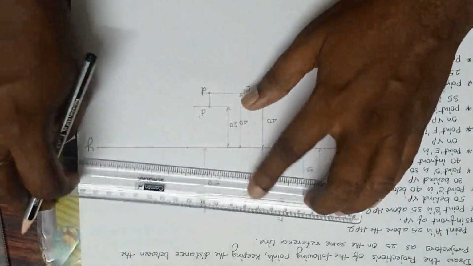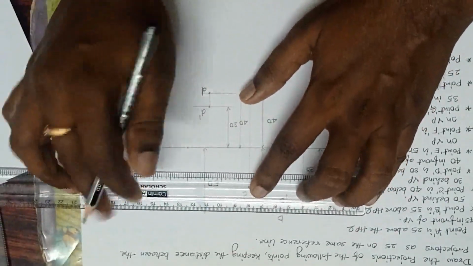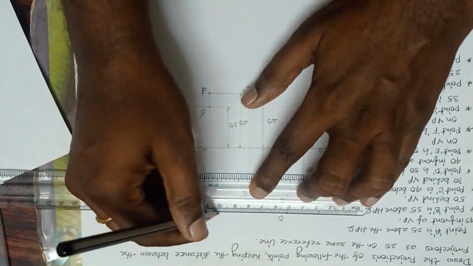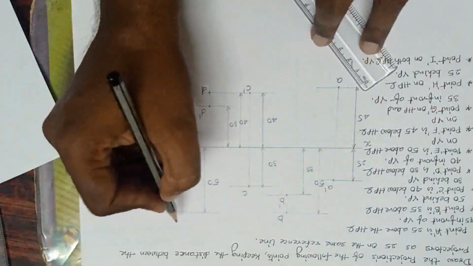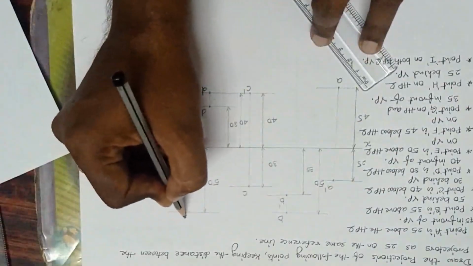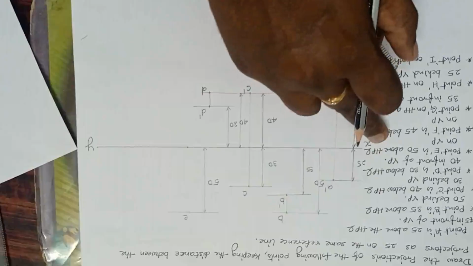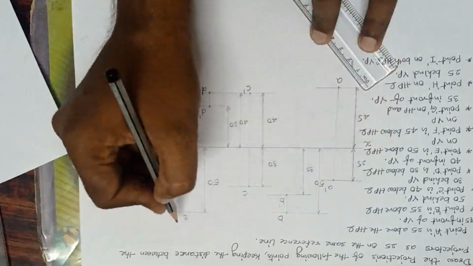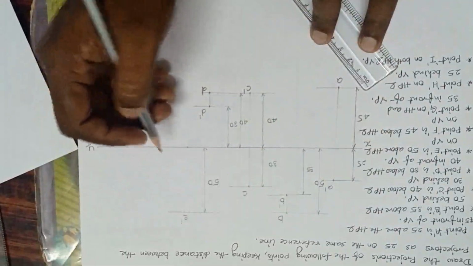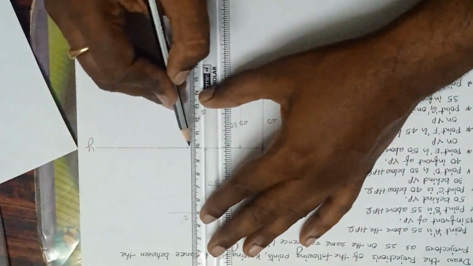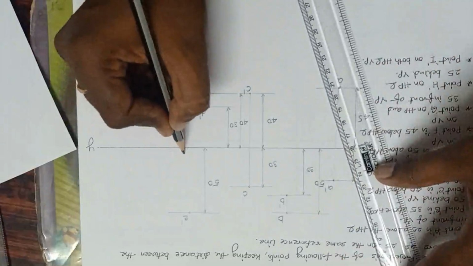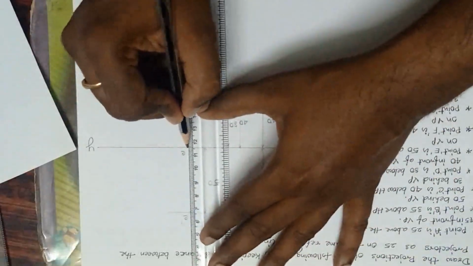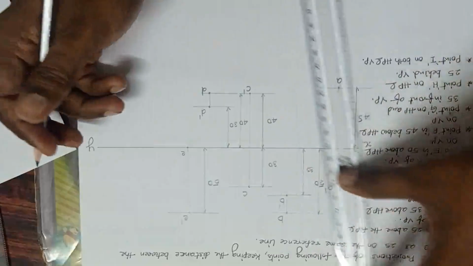This is 50. Like this, and mark a point here. This is E. 50 above the HP means falling on the VP. So I put the dash. And on the VP means on the same reference line. This is E. So draw a small light line, joining line.